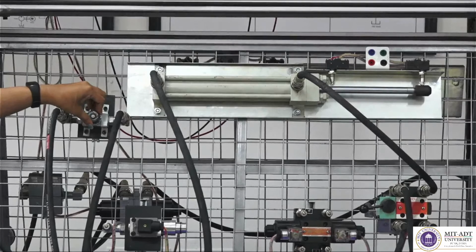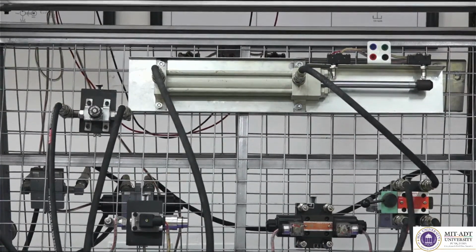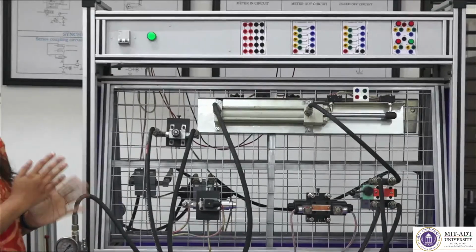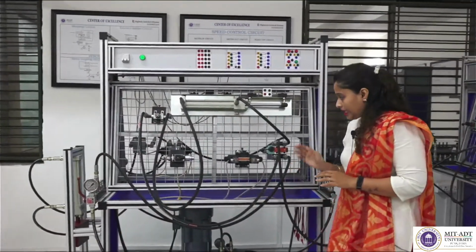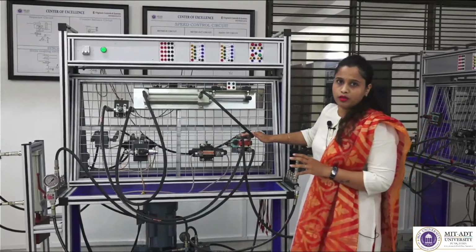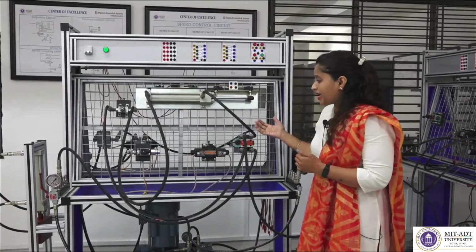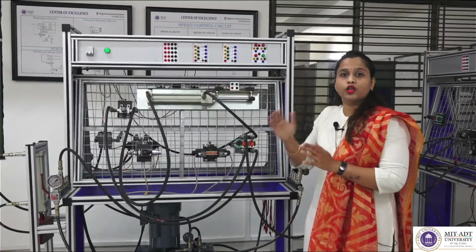Now, this was all about the manual control of the DCV. Let us quickly switch the DCV to our electronic mode. Nowadays, this manual control is going to become obsolete. Everyone is going towards automation, everybody is going to make everything automatic. So, let us move towards electro-hydraulics.